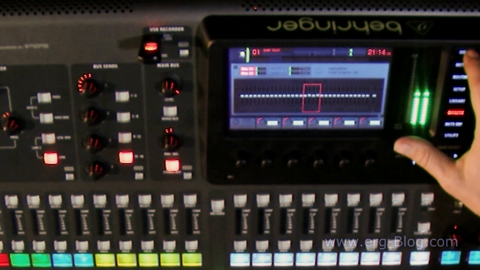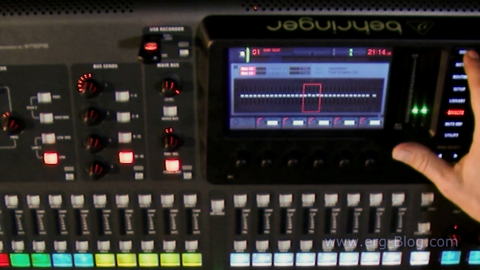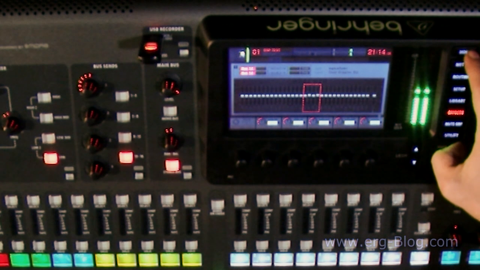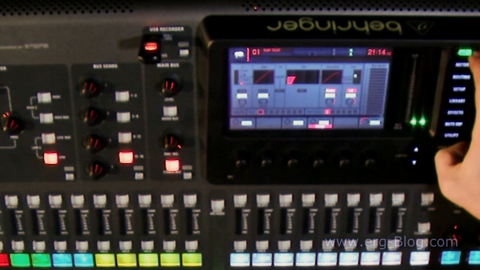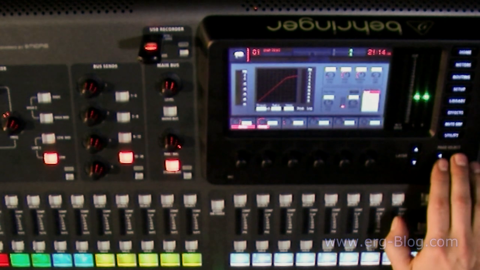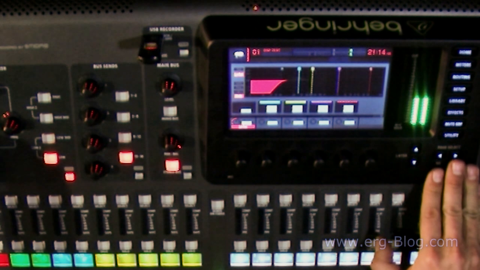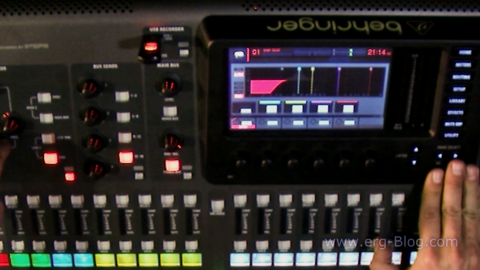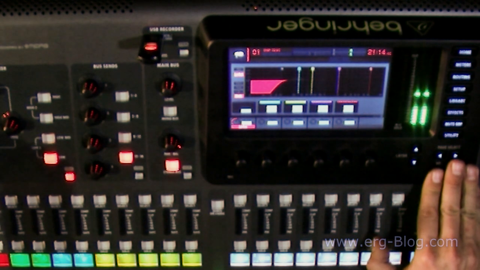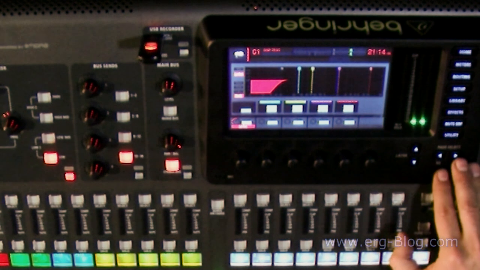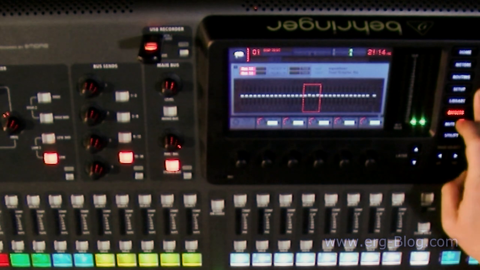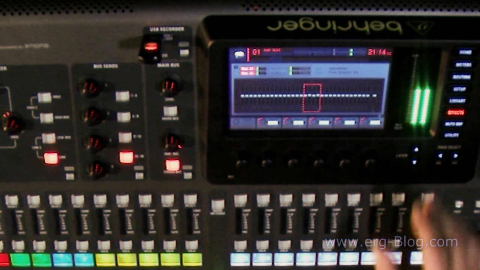If we compare to the average EQs which we have in channels, how much total we can give in gain, it goes to plus 15 decibels as well. So that's pretty much it so far.